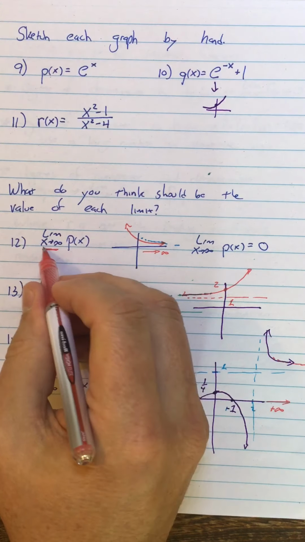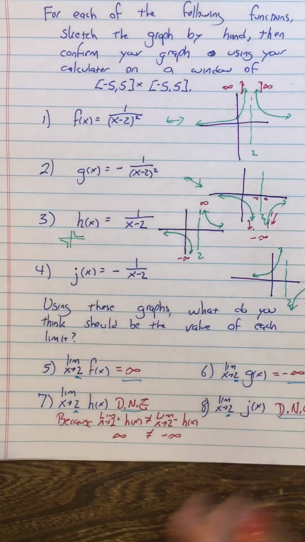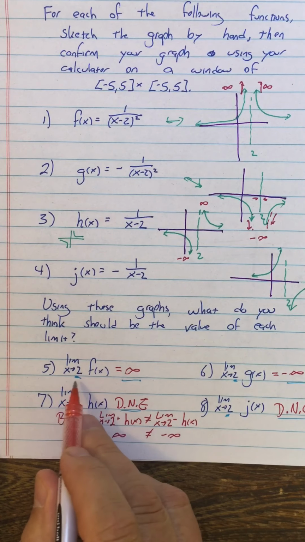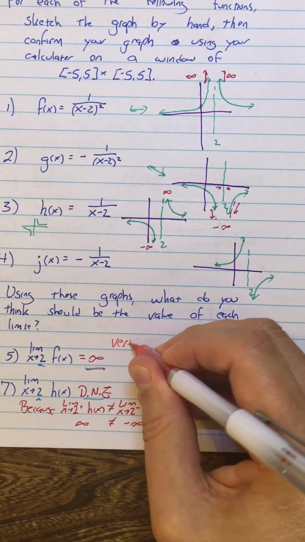Anytime I take a limit as x approaches either positive or negative infinity, I'm looking at a horizontal asymptote. If you look at any limit where the limit point is a real number and the limit value is infinity, then you're looking at a vertical asymptote.